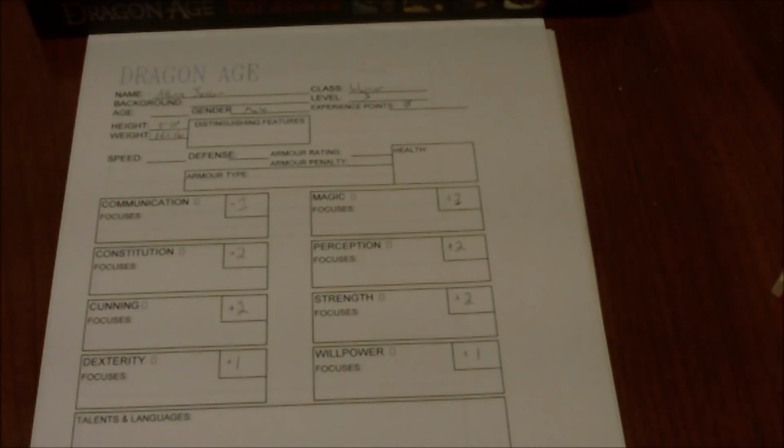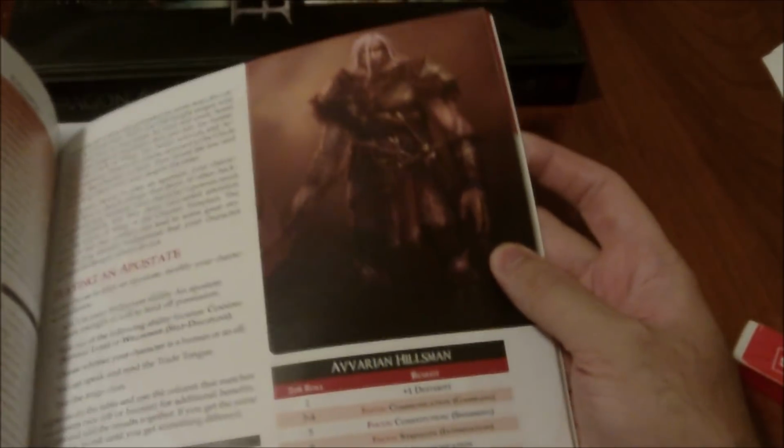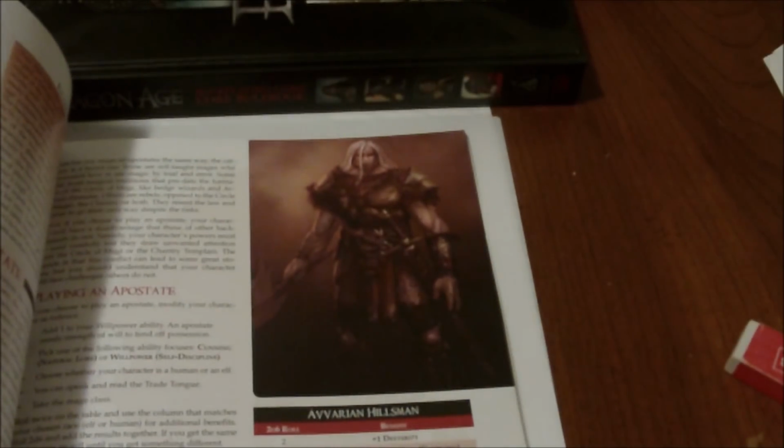Alright, so now we're looking at our backgrounds. And our backgrounds give us quite a few different abilities as well. So, I said I was going to make a Ferelden, but I might end up changing that, actually. So we're going through our backgrounds here. We've got the Apostate, we've got the Avar Hillsman. These are based in Ferelden, but the Avar are almost like barbarian types of things.